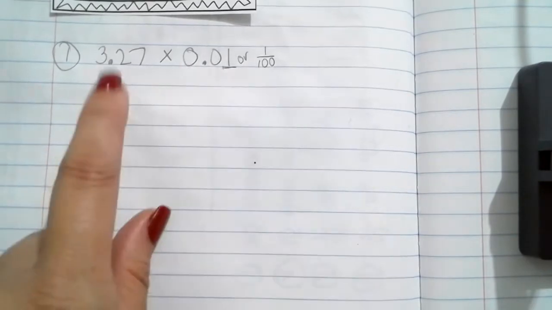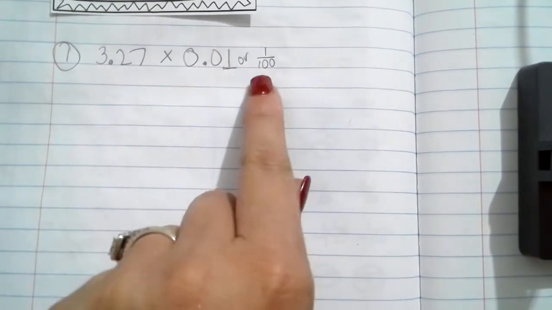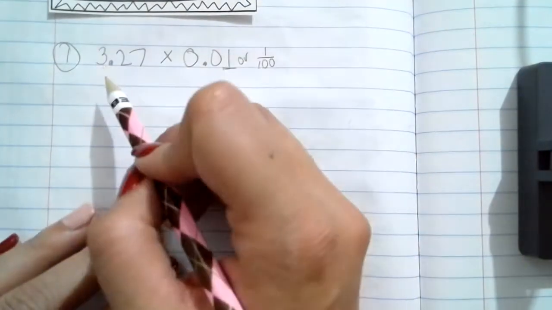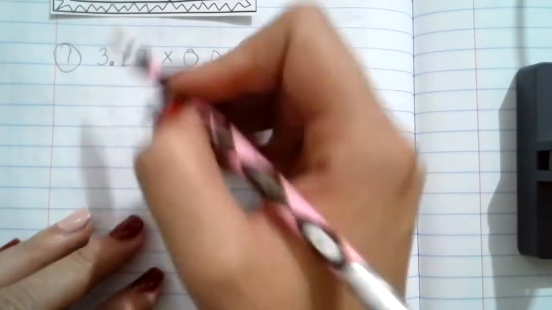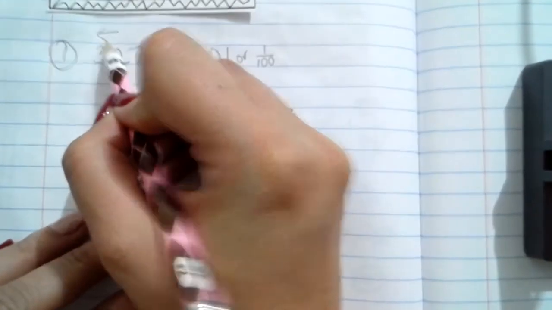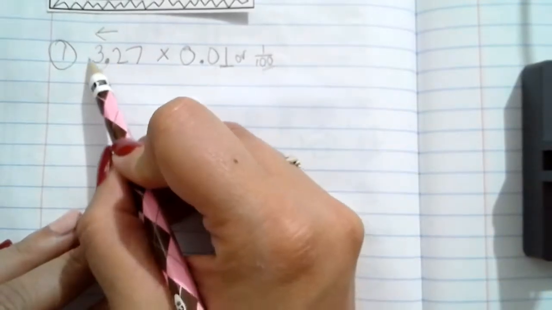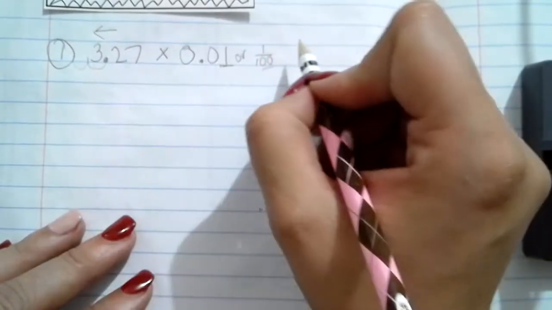So really, that means that I'm dividing by 100. For me to divide by 100, my number is going to get smaller. The way that my number gets smaller is for my decimal to move to the left. How many places? That's 2. So 1, 2.